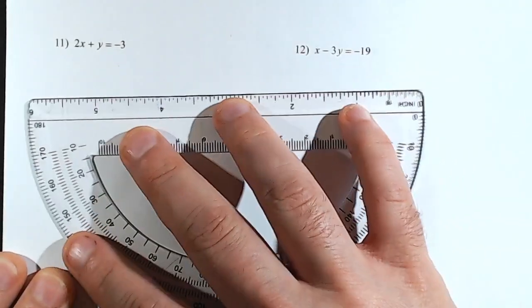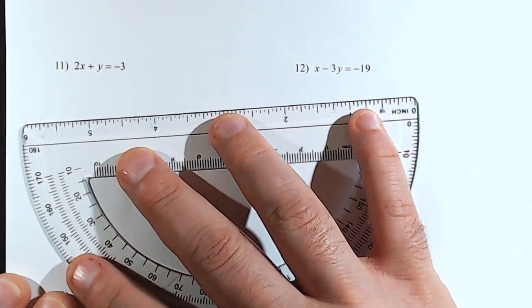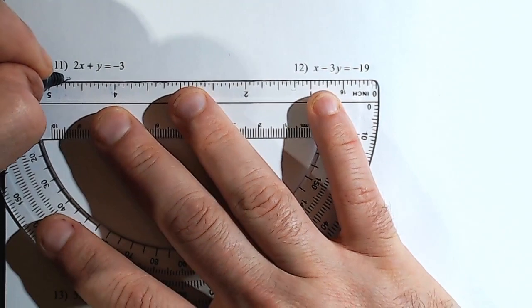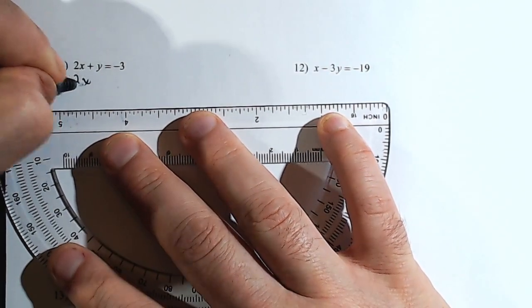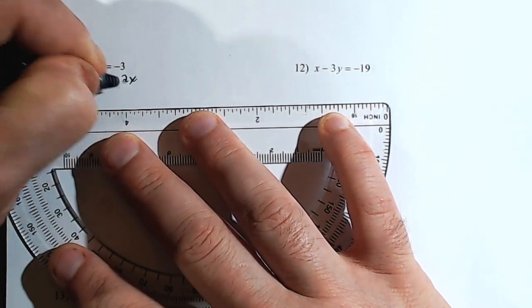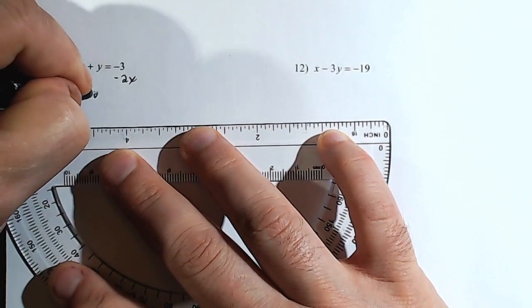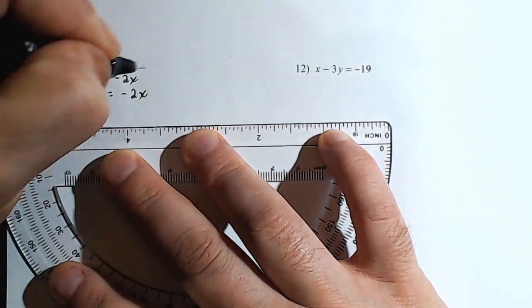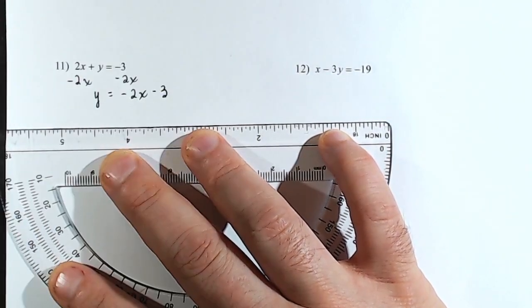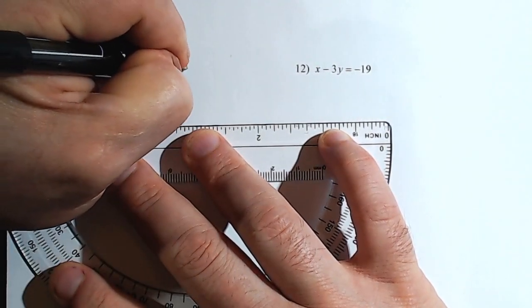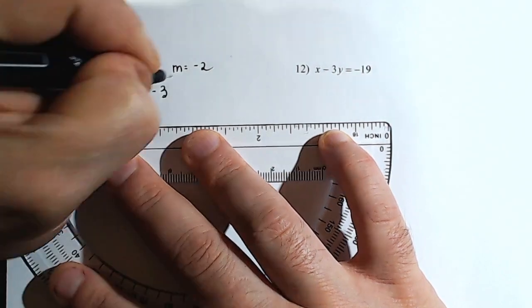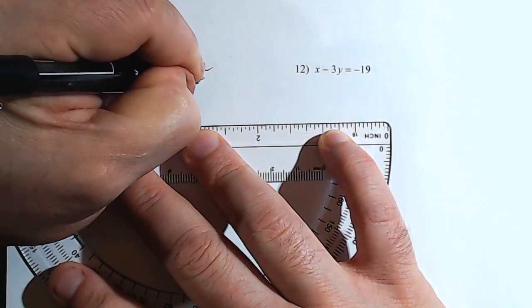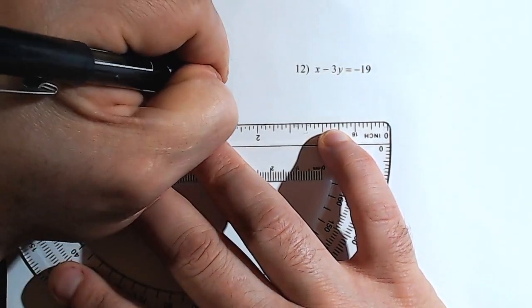Okay, number 11, 2x plus y equals negative 3. Step 1, subtract 2x from both sides. Get y equals negative 2x minus 3. Okay, we're done there. So m equals negative 2 and b equals negative 3, which can be written as (0, negative 3).